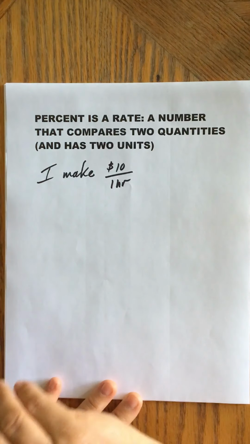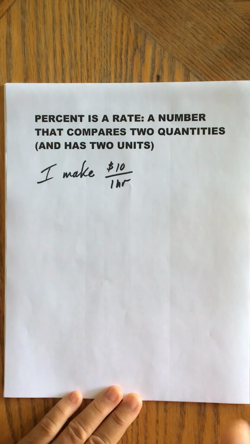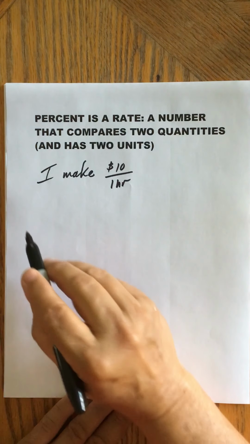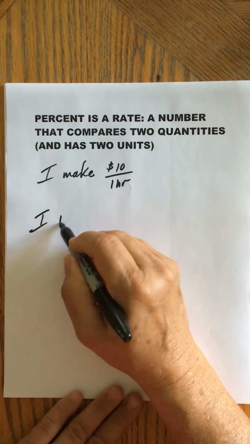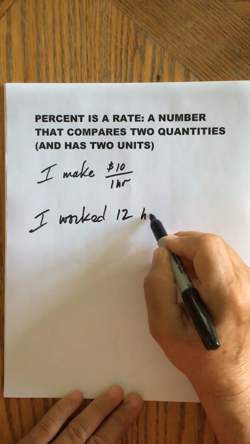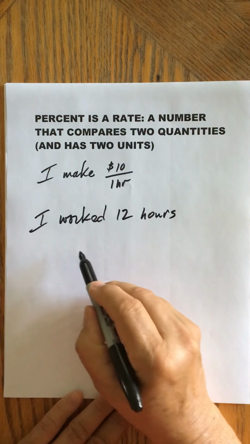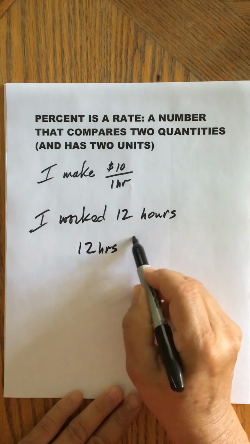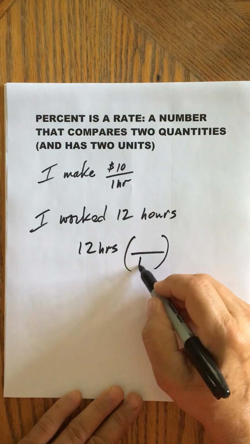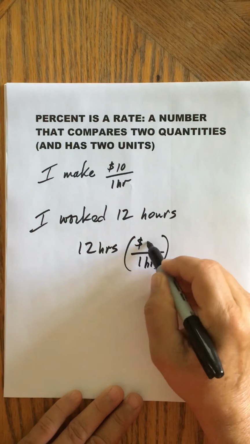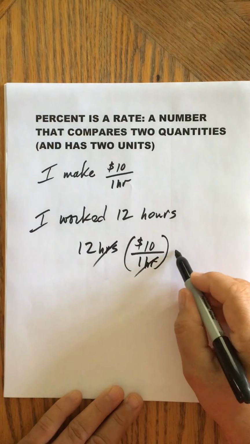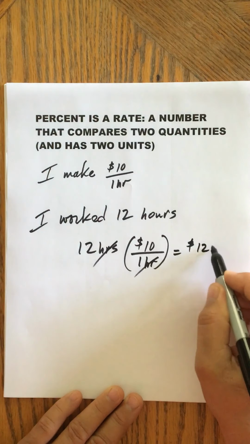That's it. So for you to know something about the actual quantities, you're going to have to know one or the other quantity. So for example, if I say I worked 12 hours. Well, at that point you can say, now I know how each hour changes with money. I know that for every 1 hour I earn $10. There we are. The hours cancel out, and 12 times 10 is 120, and then you've only got dollars.